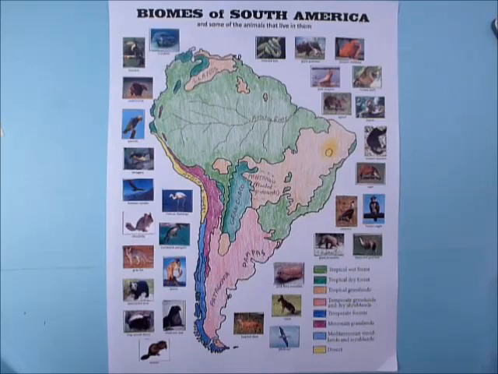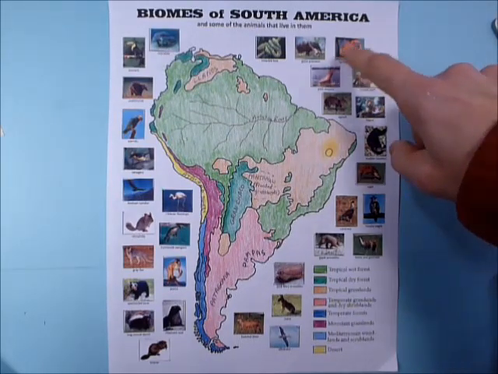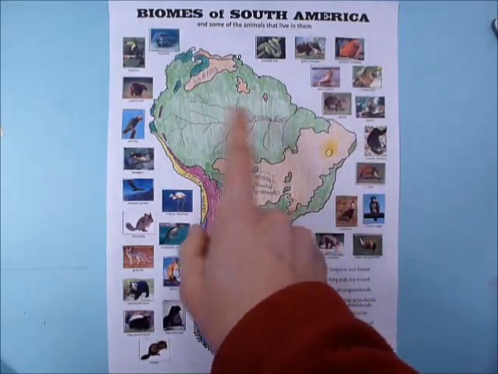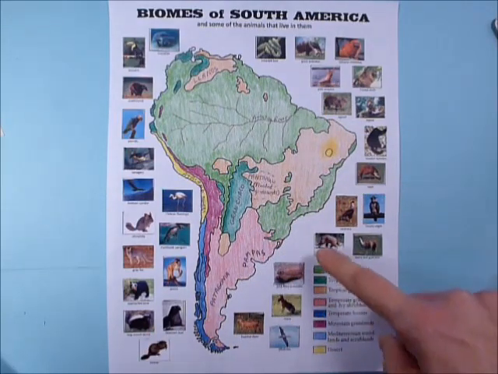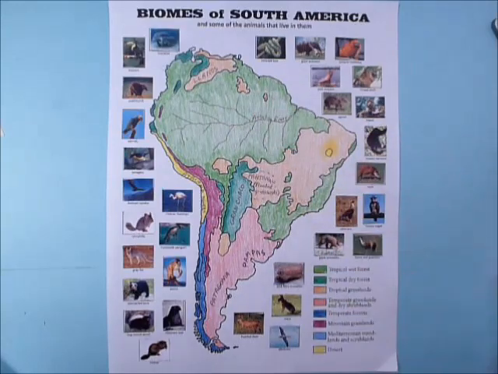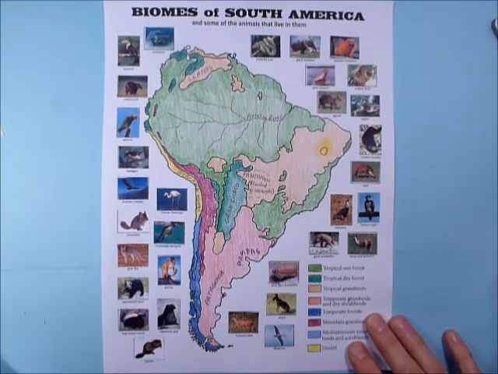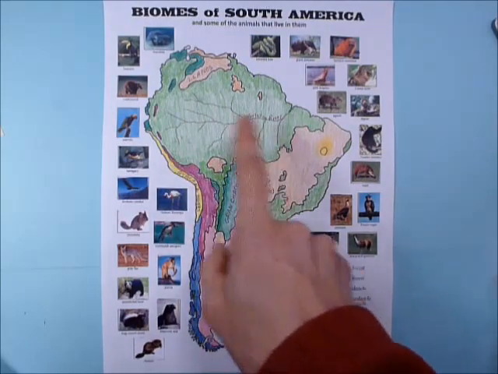And there's your finished product. The animals are in approximately the right location for where they are. So the animals that live up here are up here, and these animals live down here. But some of them have a fairly wide range, like there's armadillos that kind of live all over. And of course, this isn't even close to a fair representation of how many animals are in South America. Half of all the species on planet Earth live just in this area.